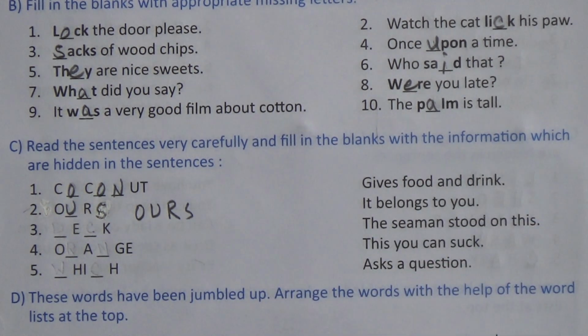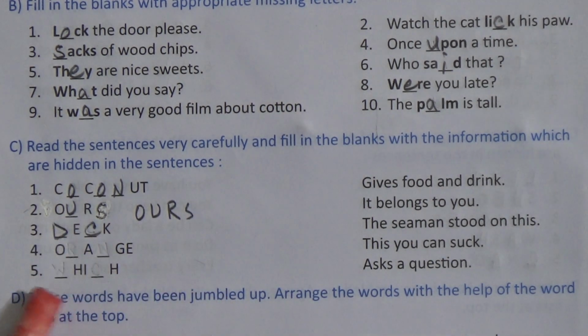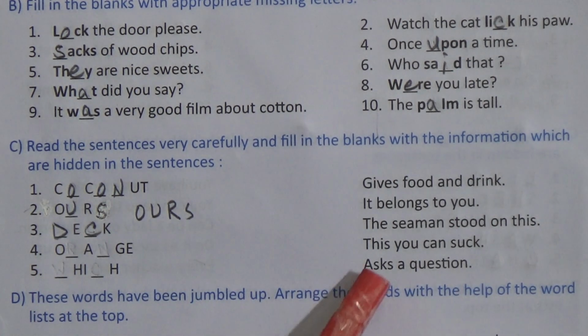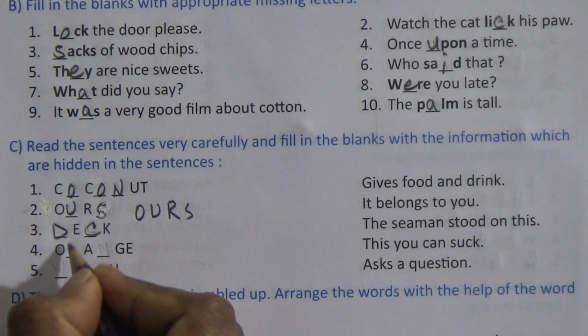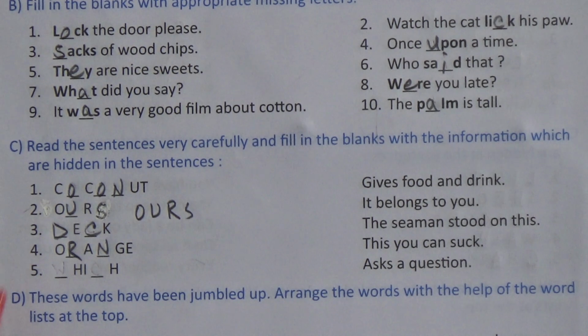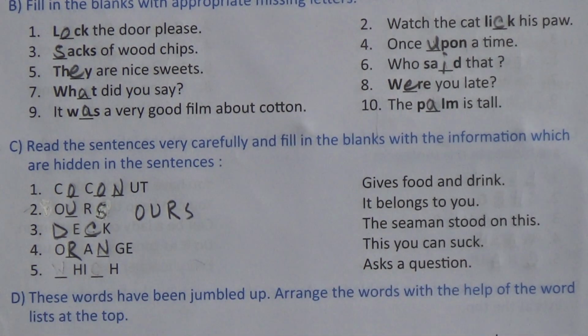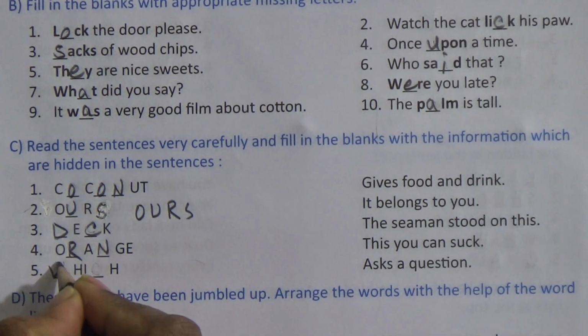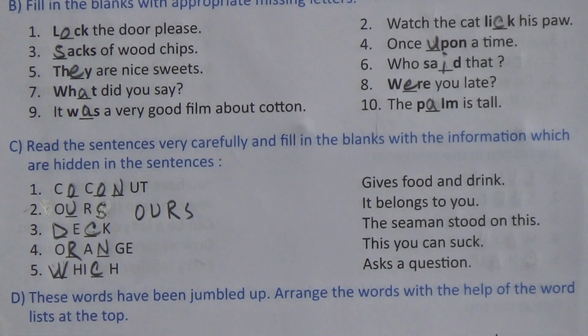The seaman stood on this. That means it would be deck, D-E-C-K, deck. Then number 4, this you can suck. So it would be orange. And number 5, gap and ask a question. So to ask a question we use which, W-H-I-C-H. Students, this was all about set 4, A, B and C.